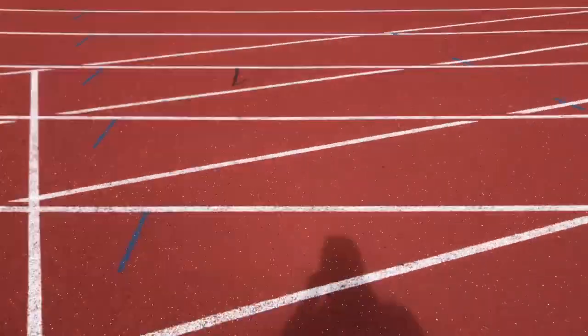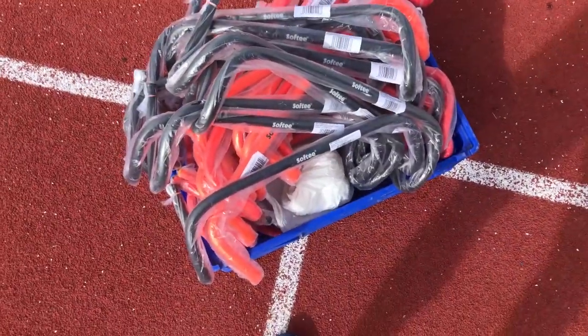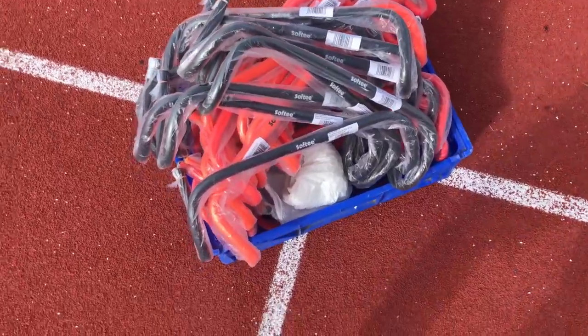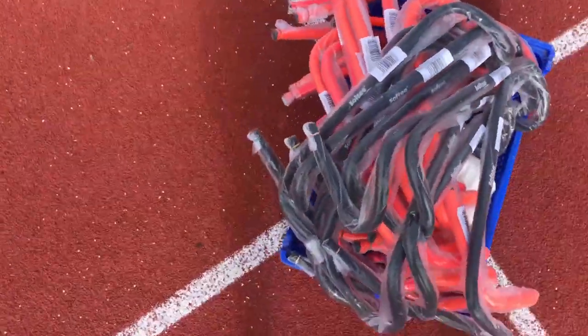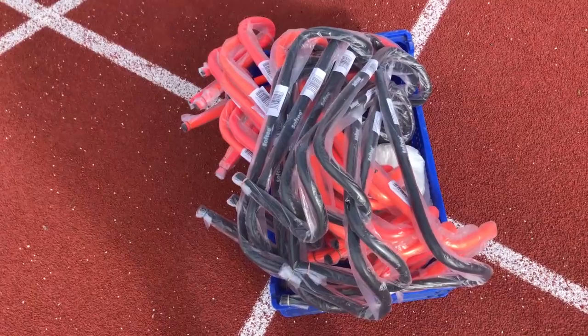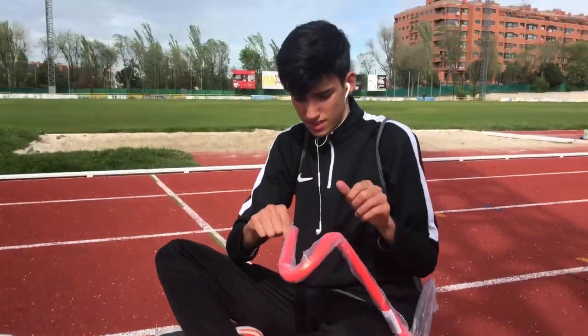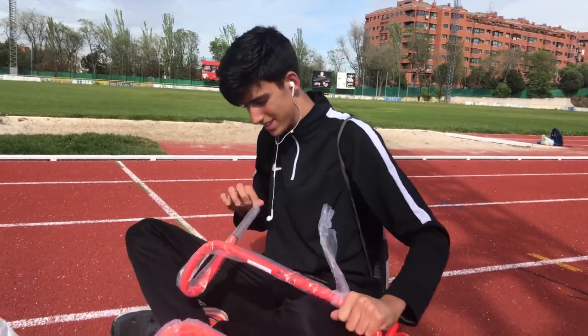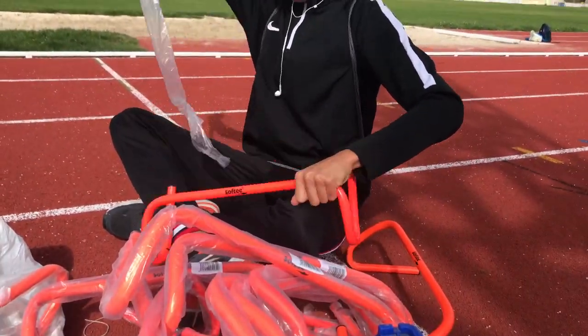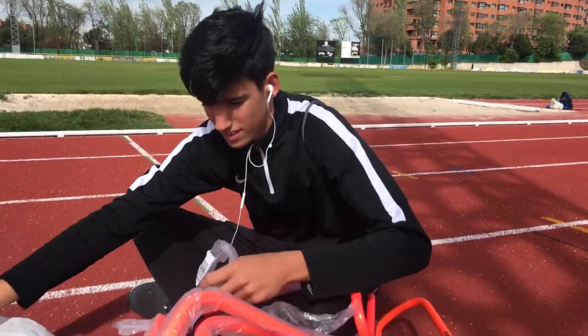And here we are at the Santana track, and we have a bunch of new wickets. Thank you, Eddie Marathon, for this. So it is time to open them and use them for the first time. This is Isabel doing the real job of a hurdler.